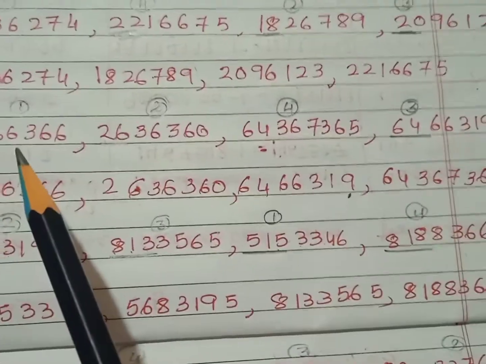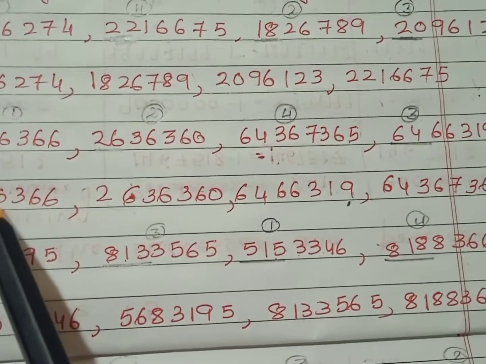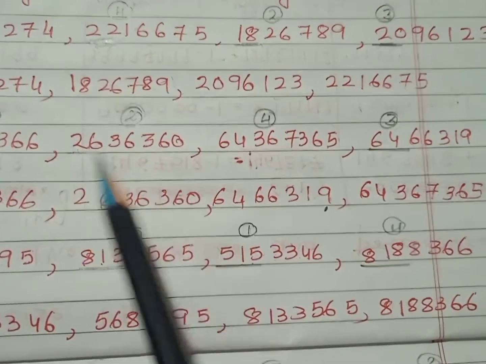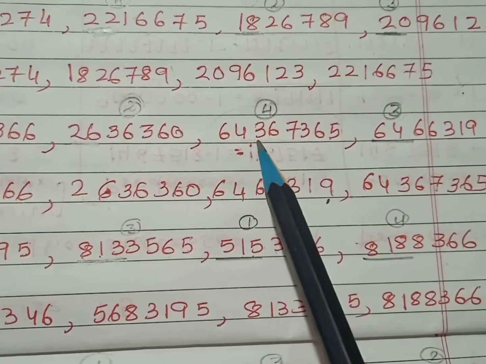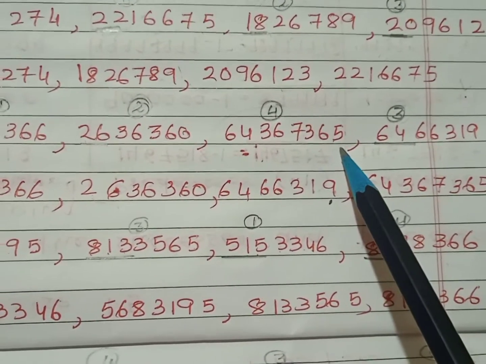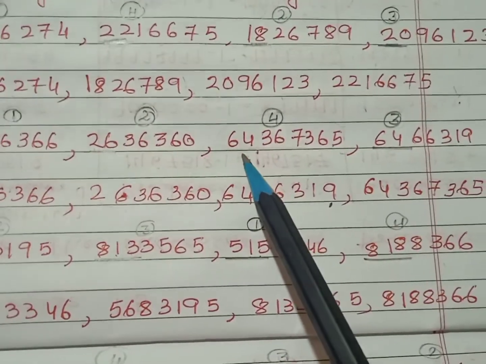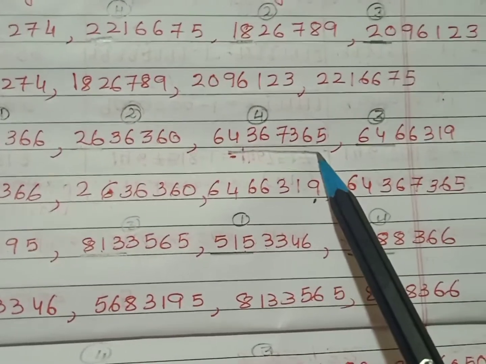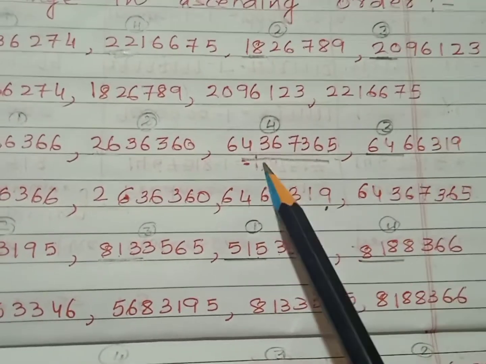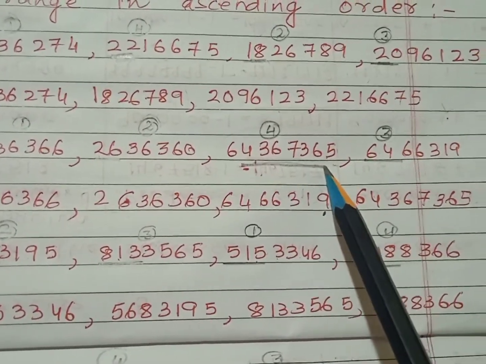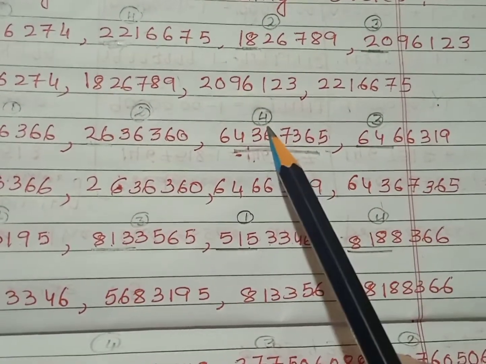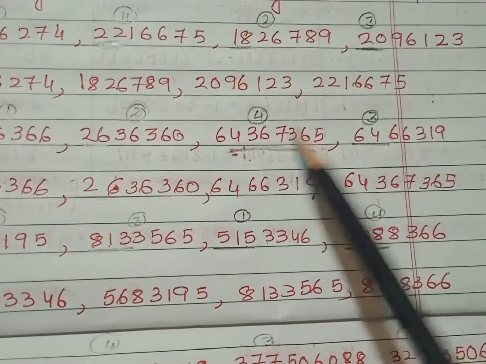Okay, now coming to number B. See, we've got here again 7 digits. Here we have 7 digits, 7 digits, and the 8th digit is also here. So undoubtedly this is the biggest one because the rest of them are of 7 digits. So when I get the 8-digit number, this will be the maximum value. So I will place it at the end. So this will come at number 4, the last.